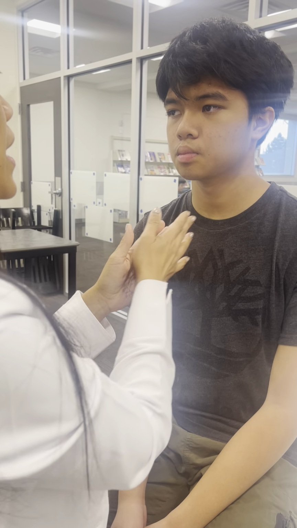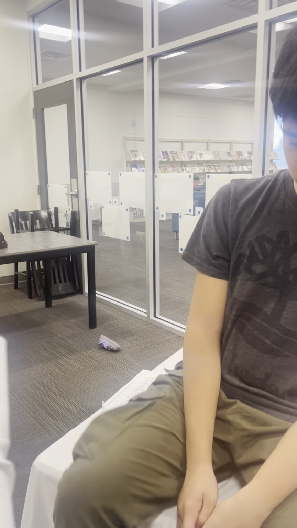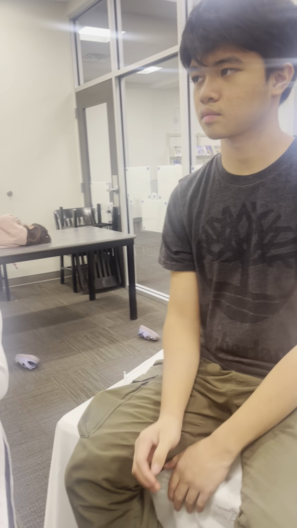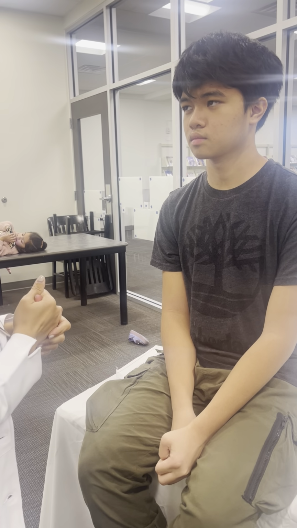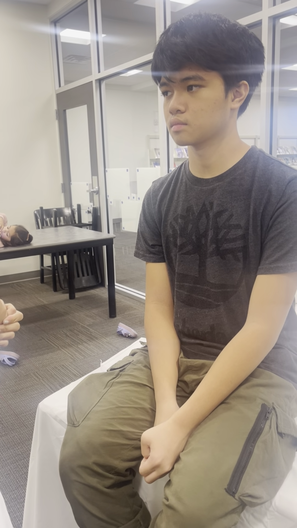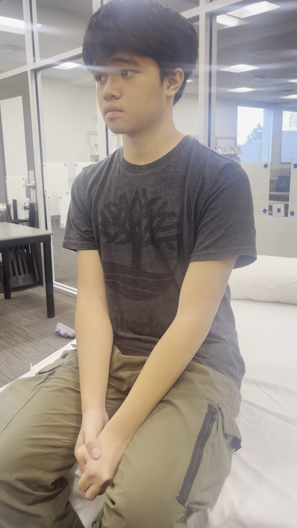And then also, I already assessed for the size, shape, consistency, tenderness of each lymph node. So note if there are any abnormalities, such as enlargement or tenderness when I was palpating your lymph nodes.